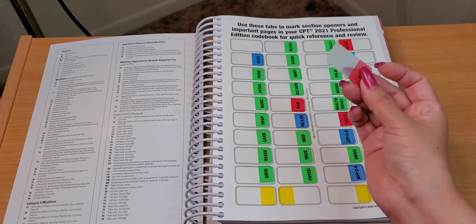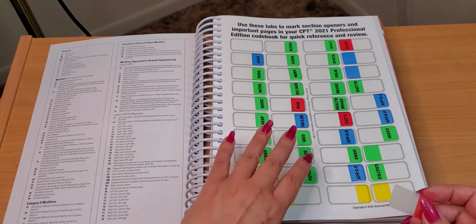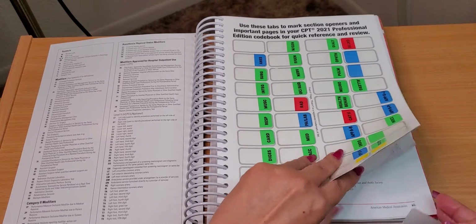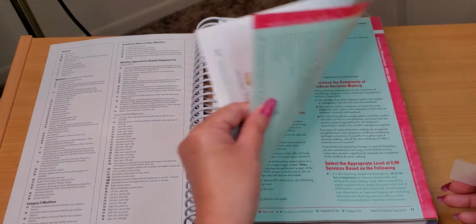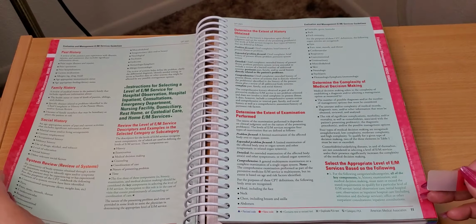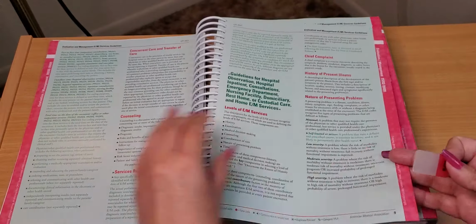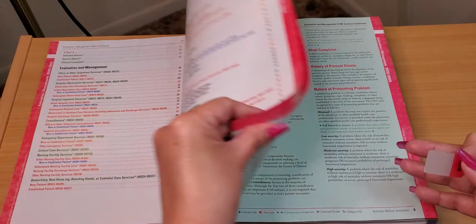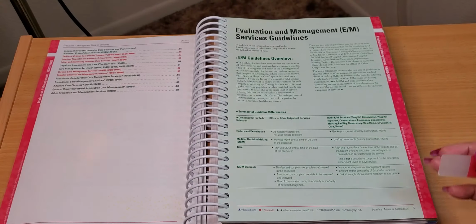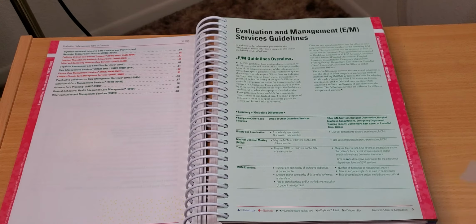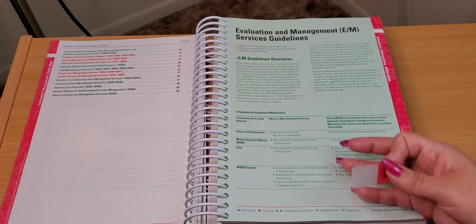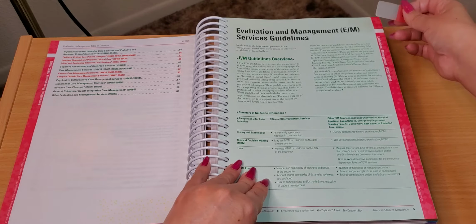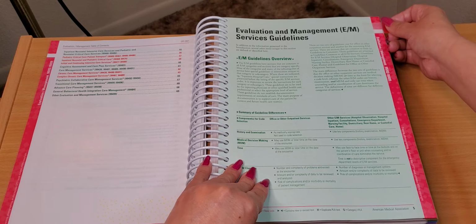So I'm going to take the first tab, which is the E&M tab, and I am going to flip to the E&M section, where the E&M section starts, which is here. And as we all know, January 1, the rules for E&M changed. So this is all new, all right? And I'm going to start putting the tab right here.